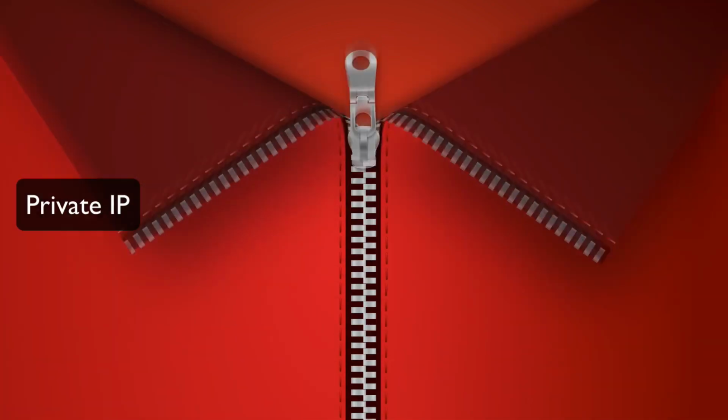It is a technique that's commonly used to preserve or to limit the number of public IP addresses needed by an organization to enable clients within that organization to access resources on the internet. IP addresses reserved for private use by the Internet Engineering Task Force are the set of IP addresses that are considered to be private IP addresses.